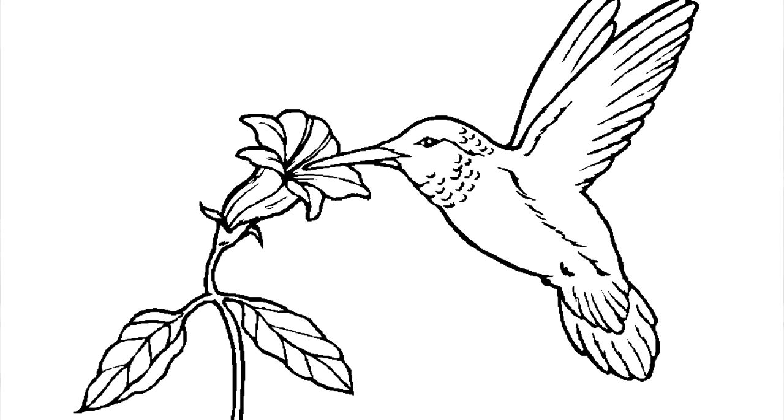So let's have a look at the hummingbird. Did you know that a hummingbird can flap its wings 15 to 30 times a second? A hummingbird has actually been recorded to flap its wings at 80 times per second, which is very fast.